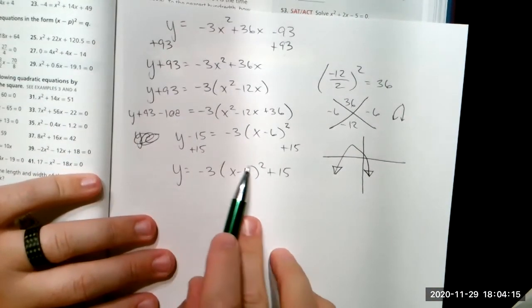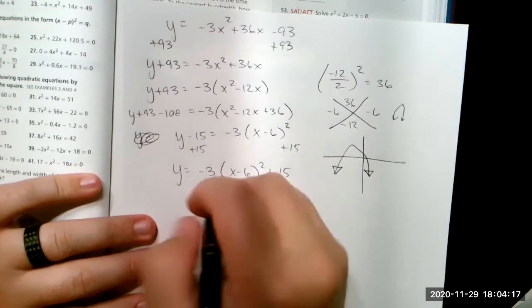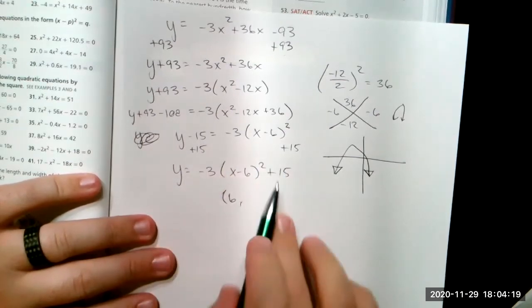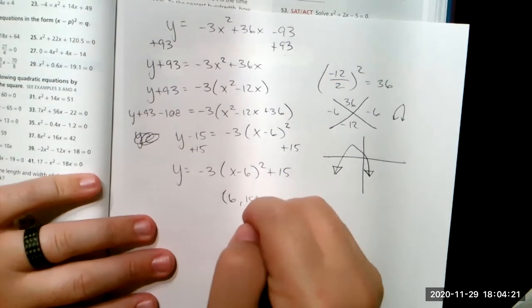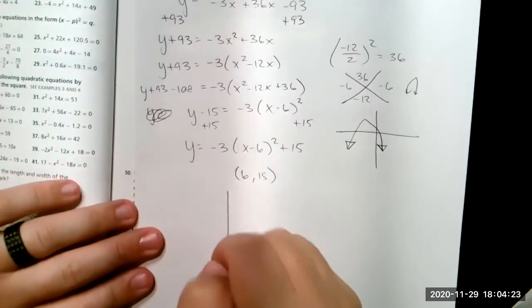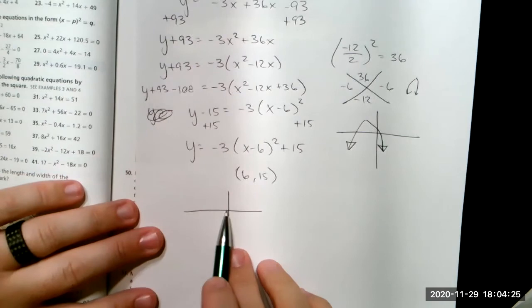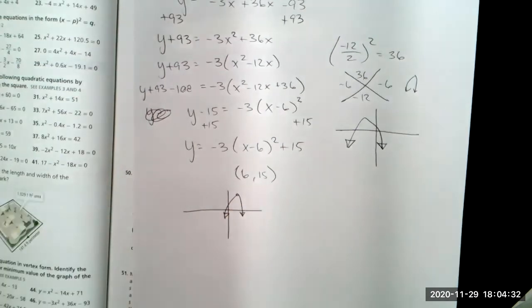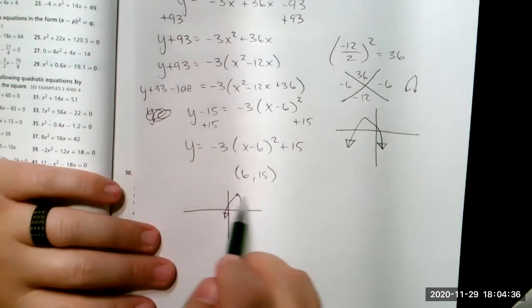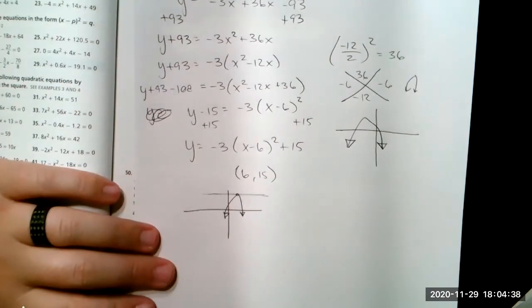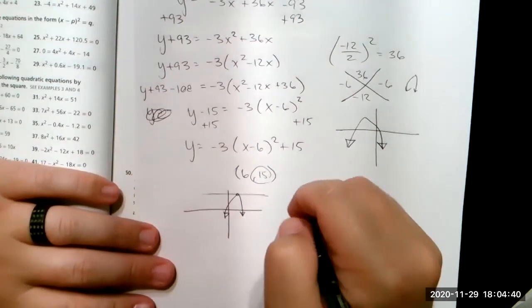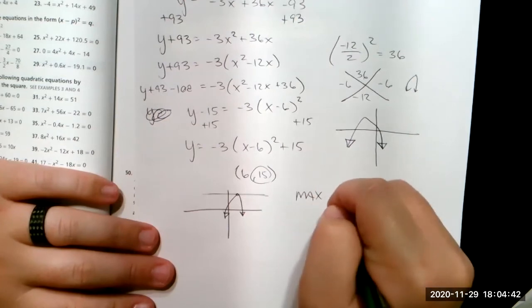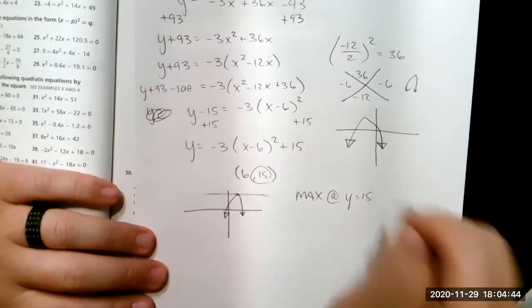The vertex is going to be at the opposite of this number. So h is going to be positive 6 and k is going to be 15. So if I were to actually sketch this graph a little bit better, 6 comma 15, maybe something like that. So any negative parabola is always going to have a maximum because it reaches a maximum height, and that height is 15. So this has a max at y equals 15.